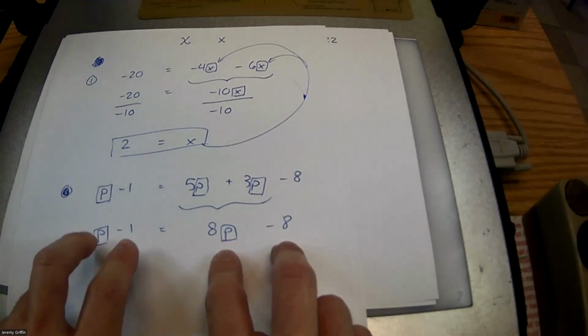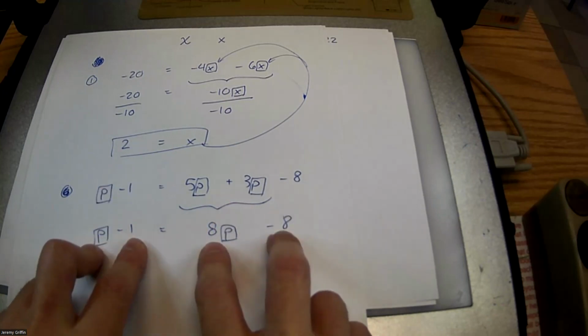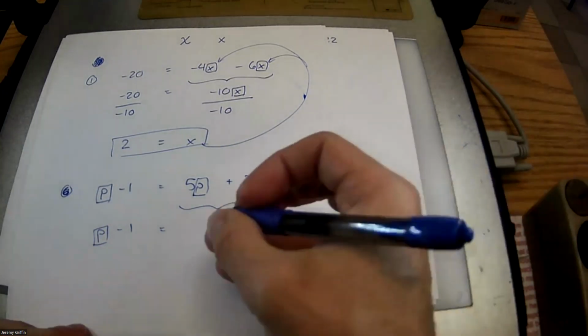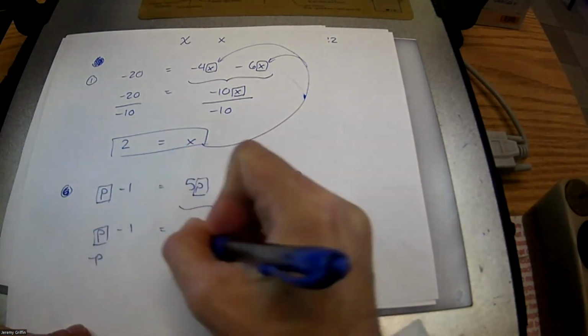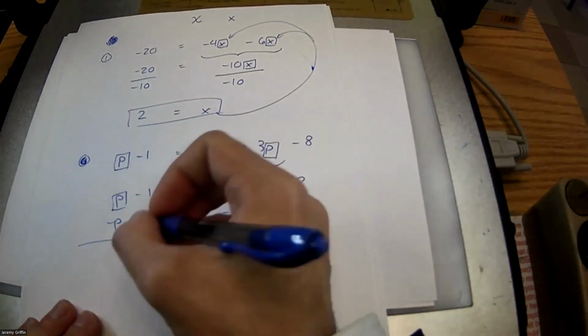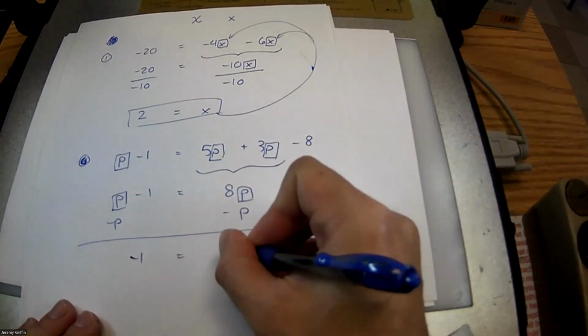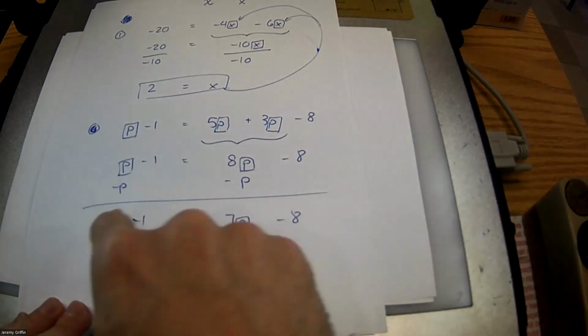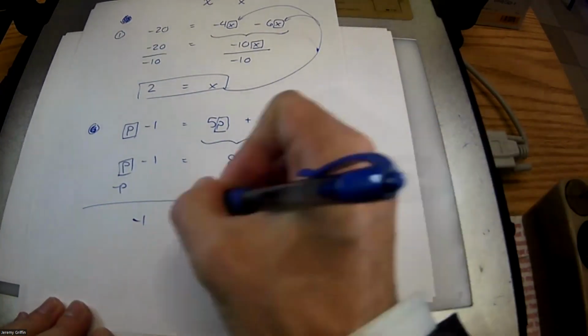So I've got 4 terms, right? Okay, I'm going to get the p's together, and I'm going to get the constants together. So let me subtract p from both sides. Minus p, minus p. So that's going to look like negative 1 is equal to 7p minus 8. Then I'll take this 8 and add it over. So plus 8, plus 8.